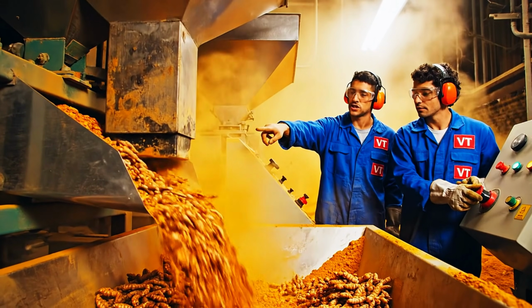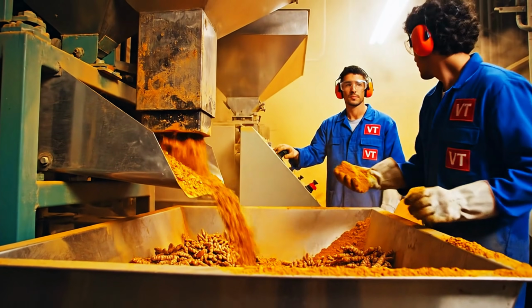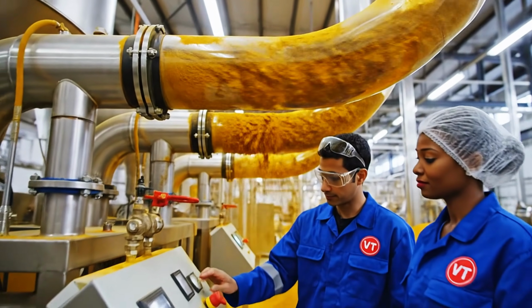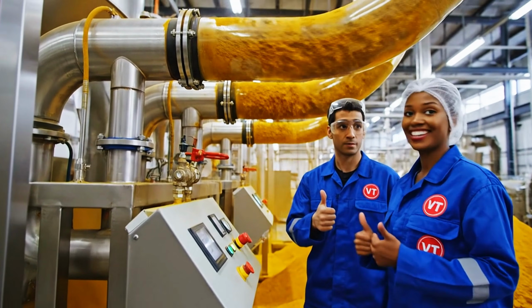Check the flow rate on the chute. It seems backed up. I am adjusting it now. The pressure is normalizing after the adjustment. All right, maintain this flow rate for the next batch.